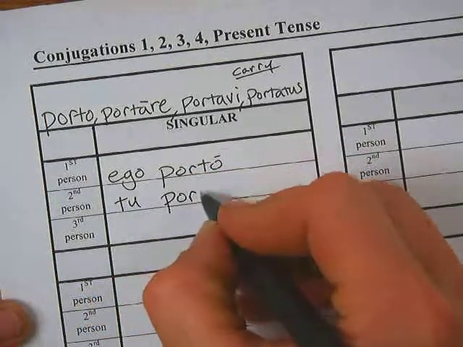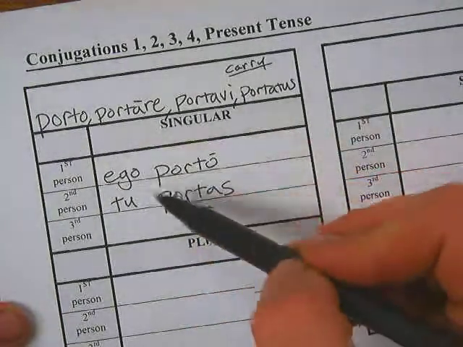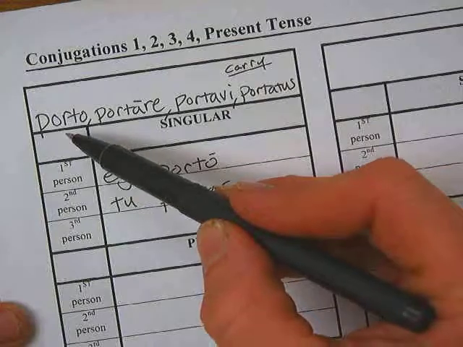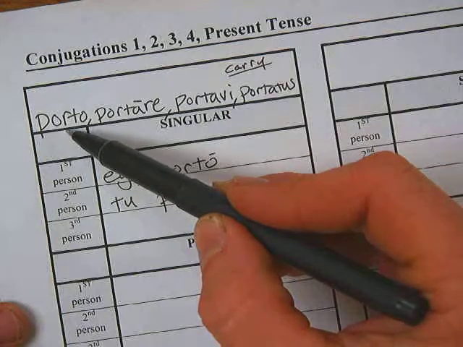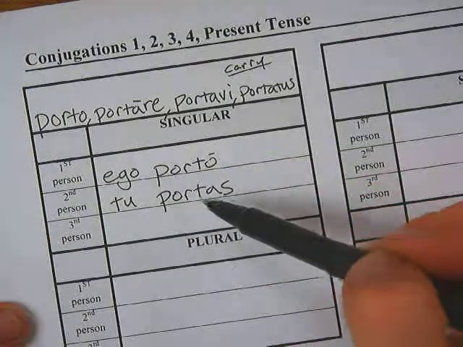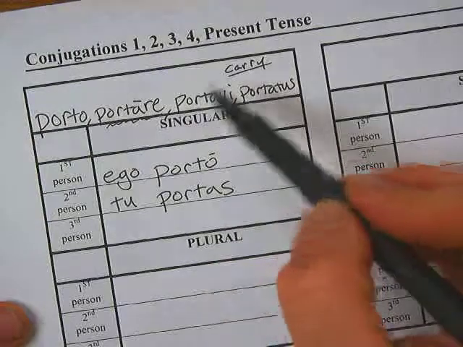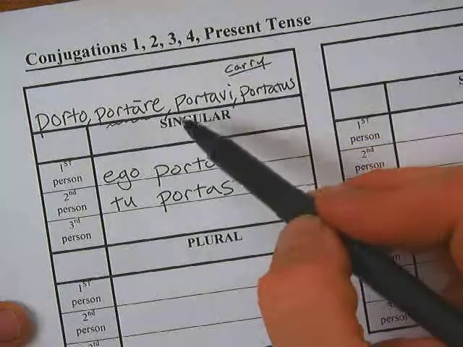If you carry, it's tu portas. Now let me explain how I get this from up here. The ego form is always first, the first person singular in the present tense. So porto, it's right there. To get my other endings, I have to look at my infinitive form.